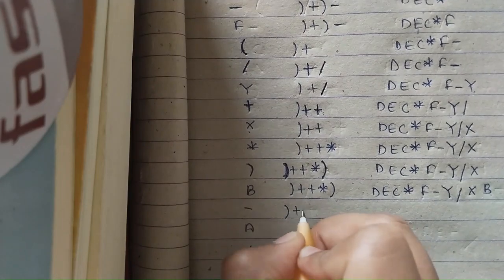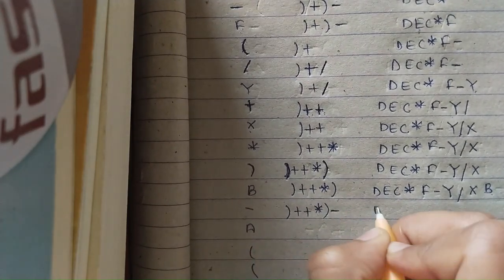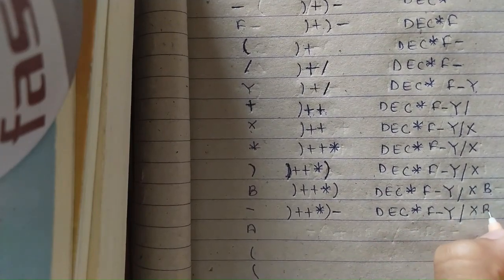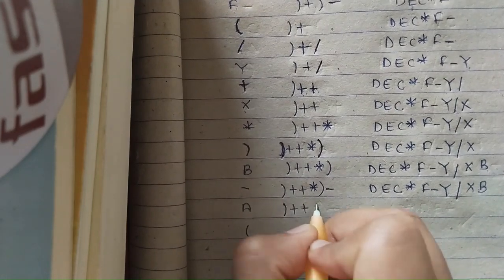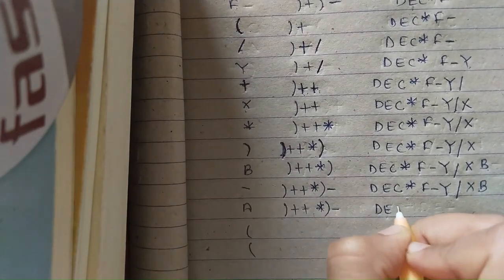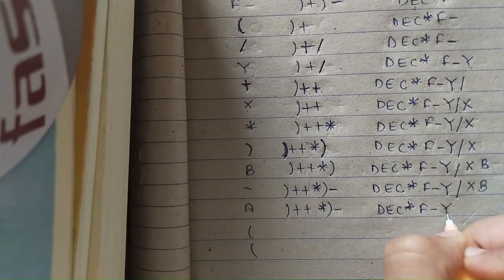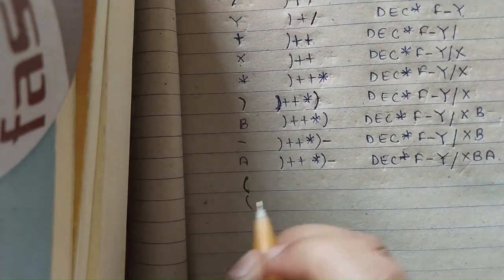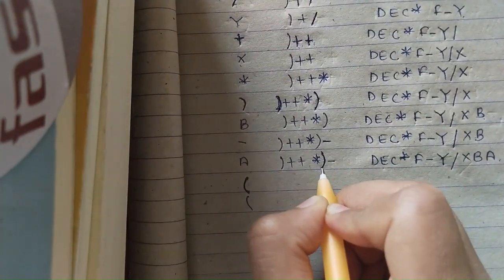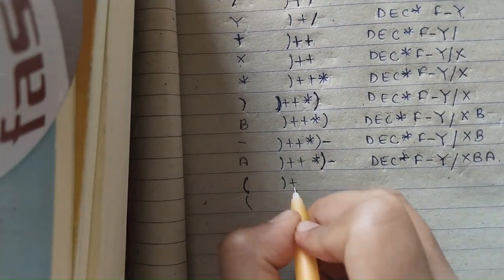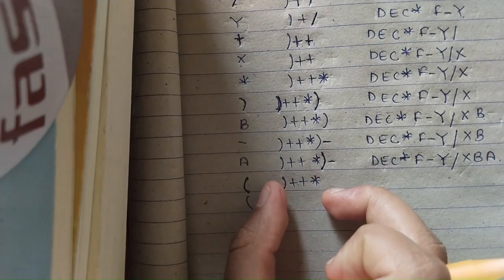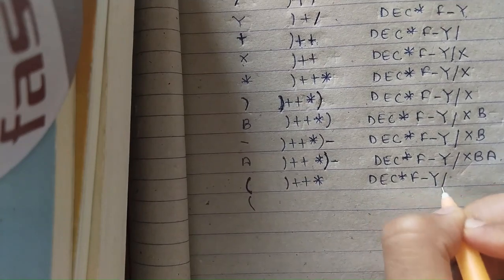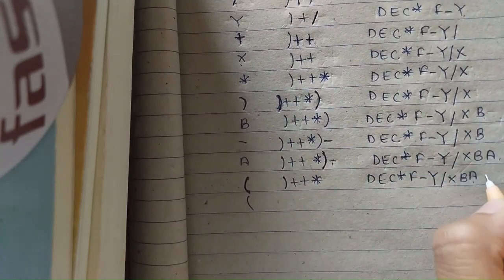Okay, next comes your minus sign. DEC multiply F minus Y divided by XB. Okay, again your A, it will be popped out. DEC multiply F minus Y divided by XBA. Okay, next comes your closing bracket, and this is of the opposite nature of this particular bracket, so minus will get popped out. So we will be left in the stack with all these expressions, and DEC into F minus Y divided by XBA, this minus is going to get popped out.